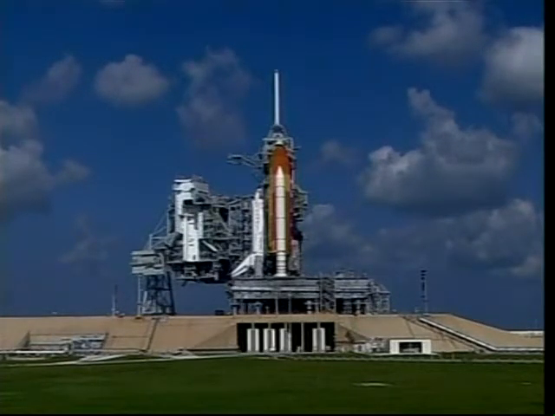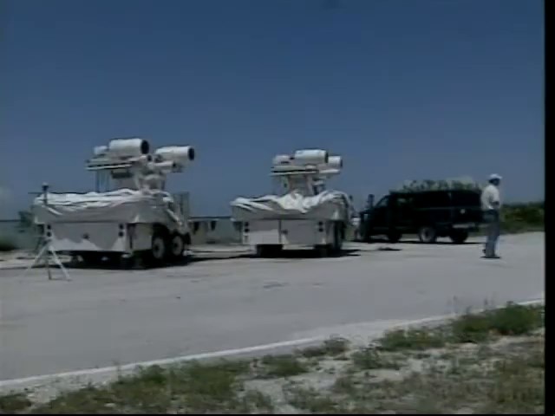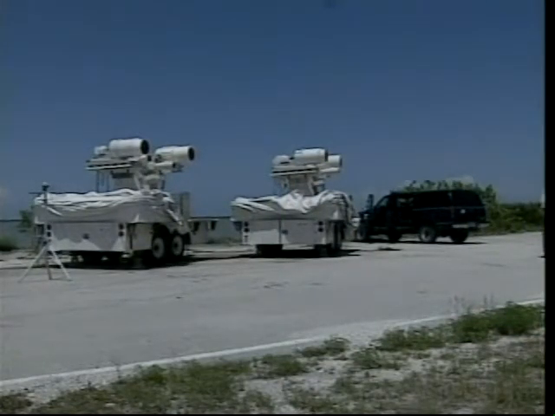We've seen some of the footage of the WB-57 aircraft. We've got some other video of the ground-based optical trackers located around the Cape and actually extending all the way up to Ponce de Leon Inlet near New Smyrna Beach and then down to Patrick Air Force Base.